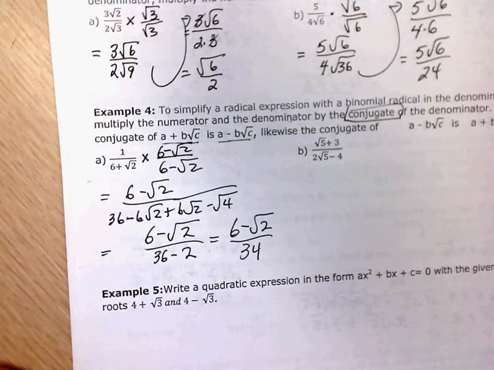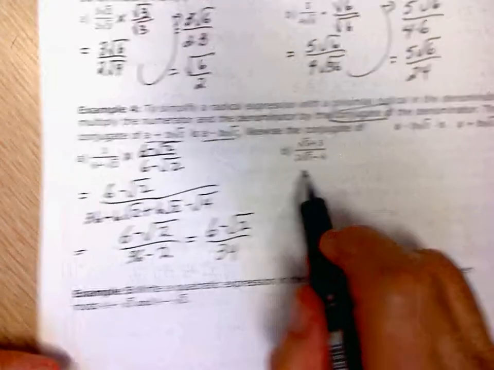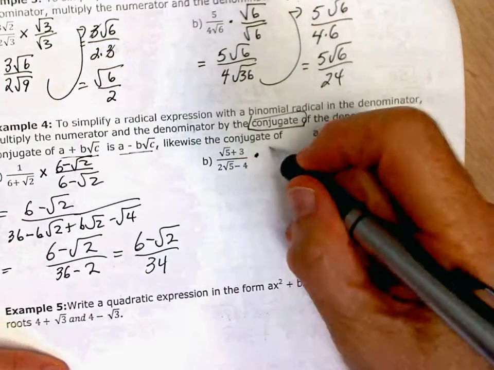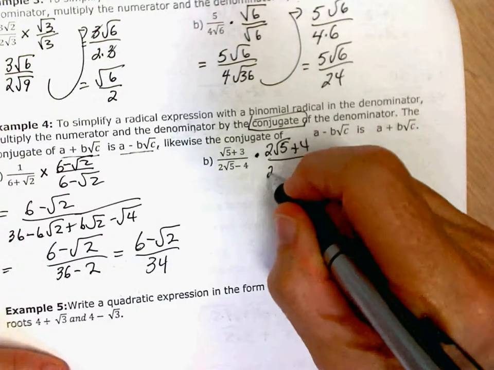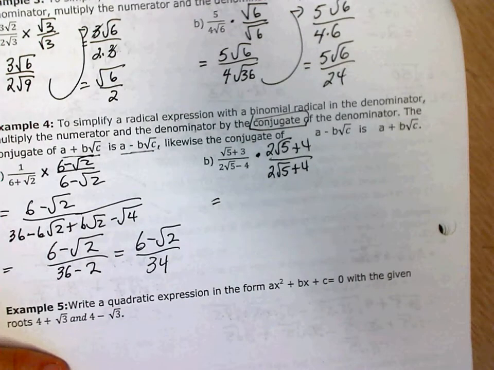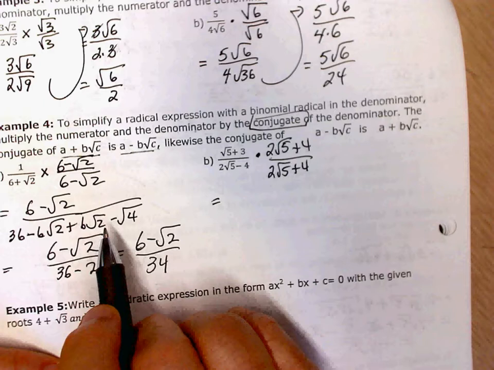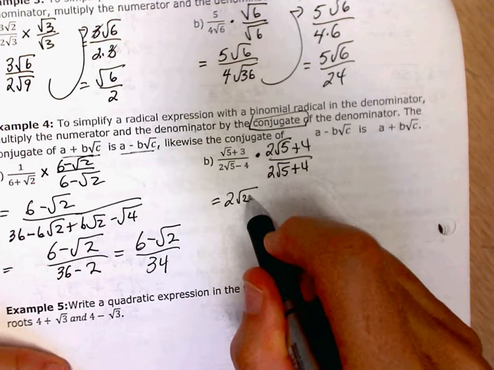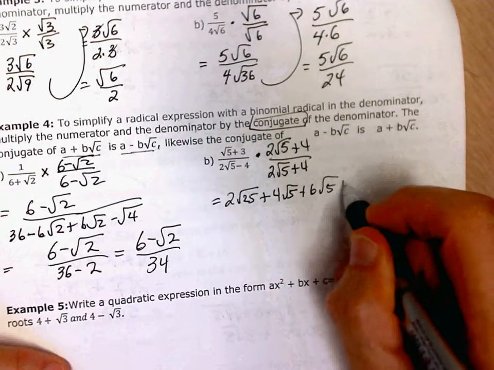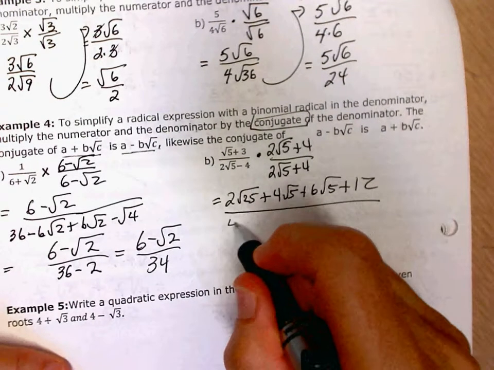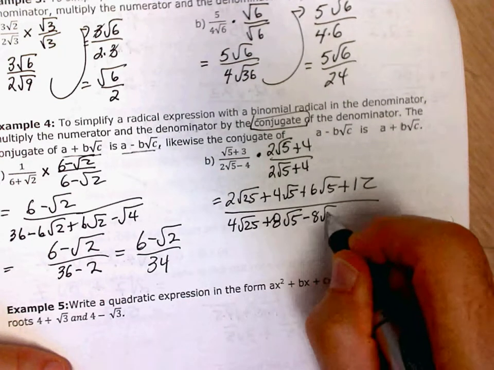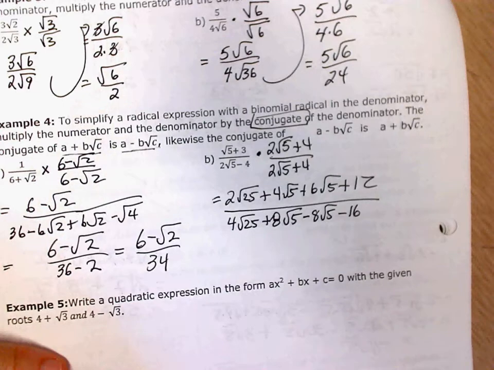What's the conjugate of this number? 2 root 5 plus 4. They're identical except they have a different sign on the second term. Now we FOIL. This is 2 root 25 plus 4 root 5 plus 6 root 5 plus 12 all over 4 root 25 plus 8 root 5 minus 8 root 5 minus 16. It's just a bunch of tedious calculations.